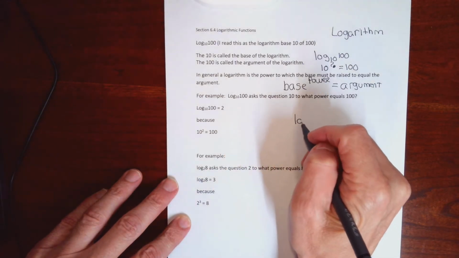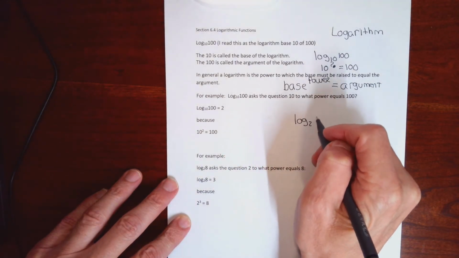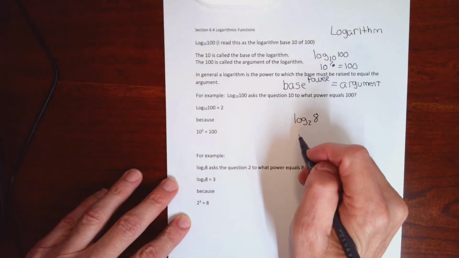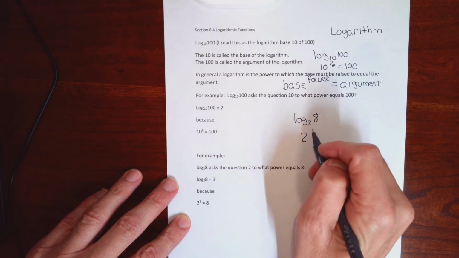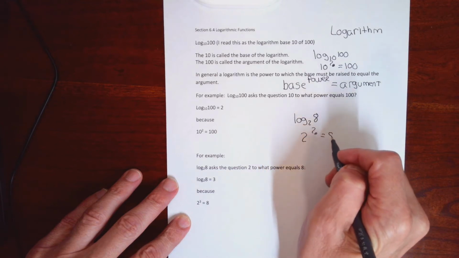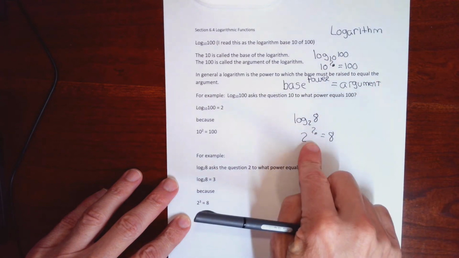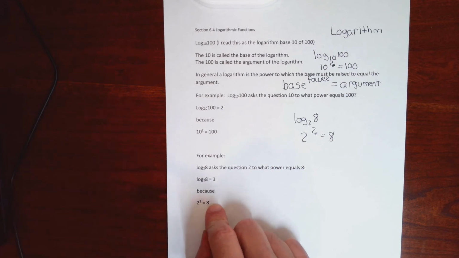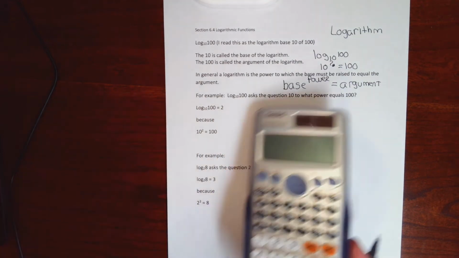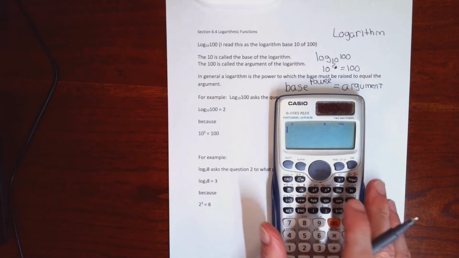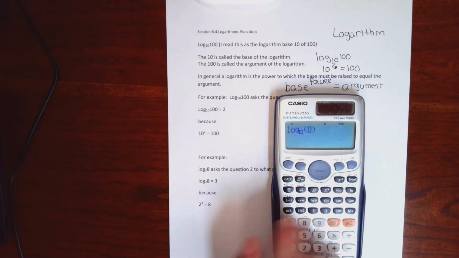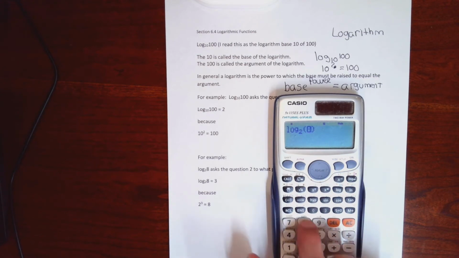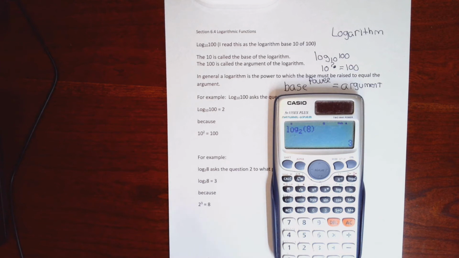If I wrote this statement and I asked you what is the log base 2 of 8 equal to? Well, this is asking the question, the base 2 to what power equals the argument 8. And if you knew your powers of 2, you'd know that this answer is 3 because 2 cubed is equal to 8. On my super cheap calculator, it has a log base button. If I wanted to do the log base 2 of 8 on this calculator, I just type it, and I can tell you that it's 3 mindlessly.